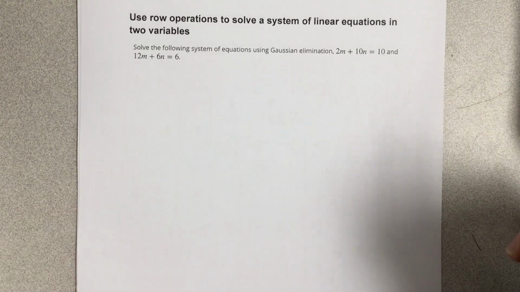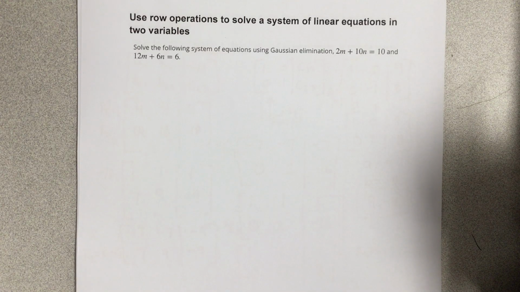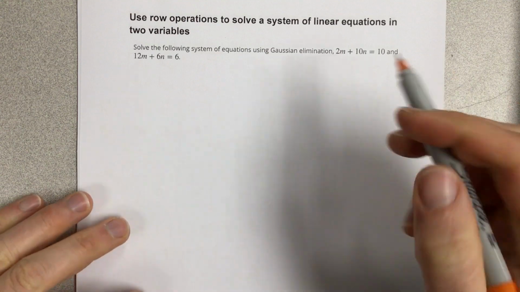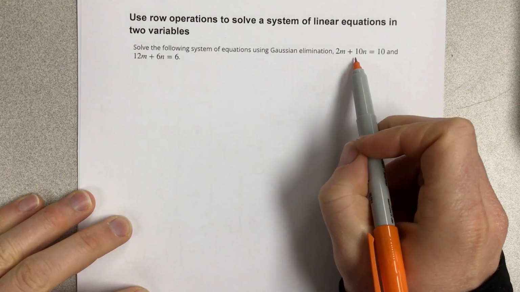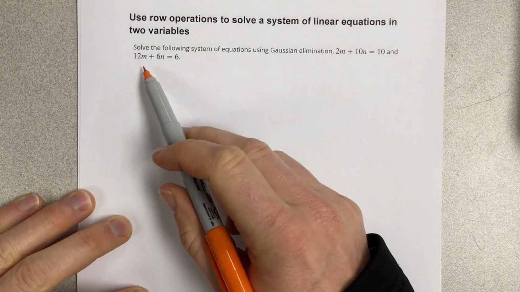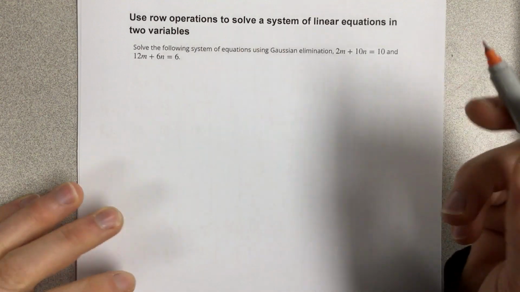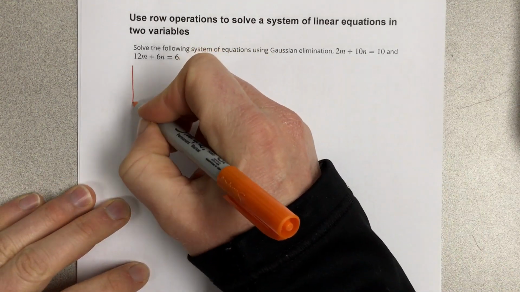In this video, we're going to use row operations to solve a system of linear equations in two variables. They give us two equations, 2m plus 10n equals 10, and 12m plus 6n equals 6. I want to get this to an augmented matrix form.